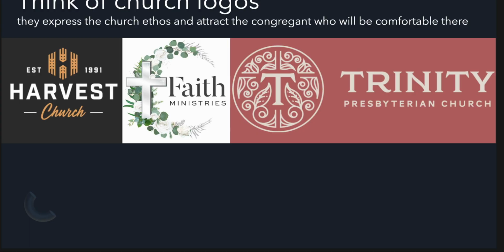The faith ministry is very different. We are going for a female demographic here. We are using the types of imagery, the flowers and the colors, the white with the sages, and there's a tiny little bit of turquoise in there as well. And we are drawing in a female demographic here. They're not trying to bring in the dad to a 16-year-old boy. That person is not going to be drawn to this particular logo. So the logo is telling us something about who they want to come to their services.